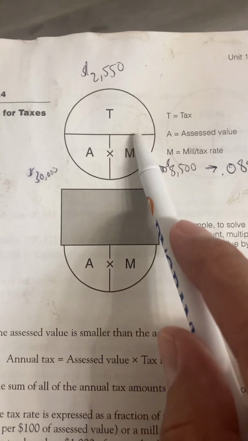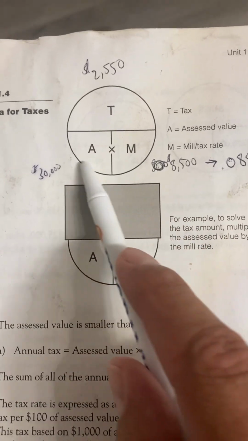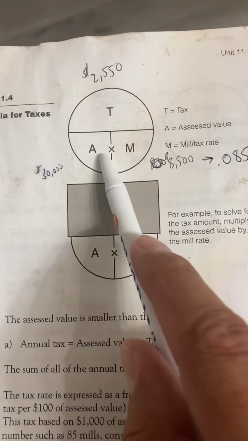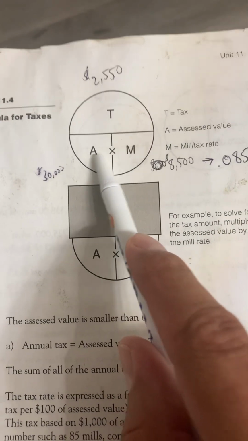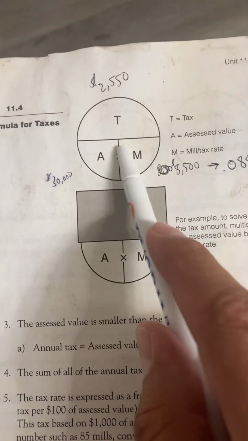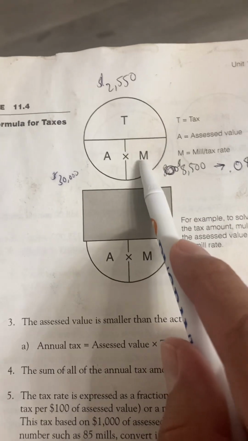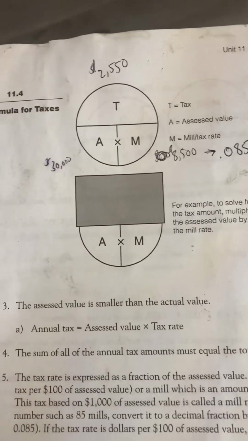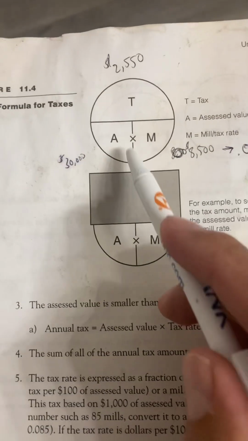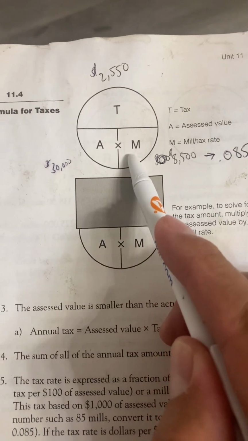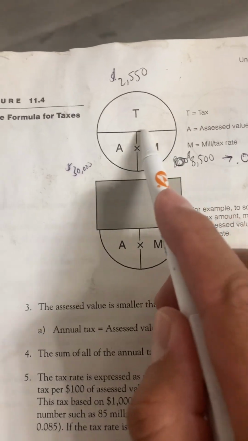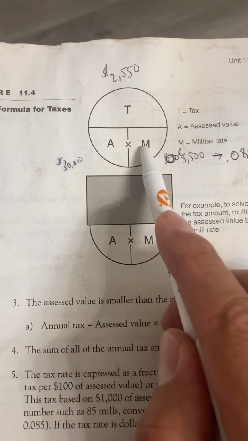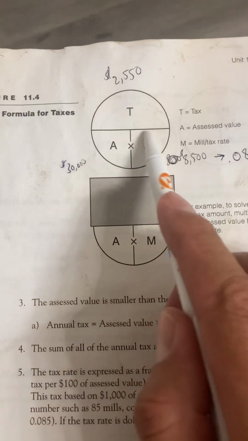Taxes go on the top half of the circle. In the bottom left quarter, you have assessed value. And on the bottom right corner, you have the mil tax rate. The line in between the bottom half between assessed value and mil rate is multiply. And the line that separates assessed value and mil tax rate and taxes is the divide.